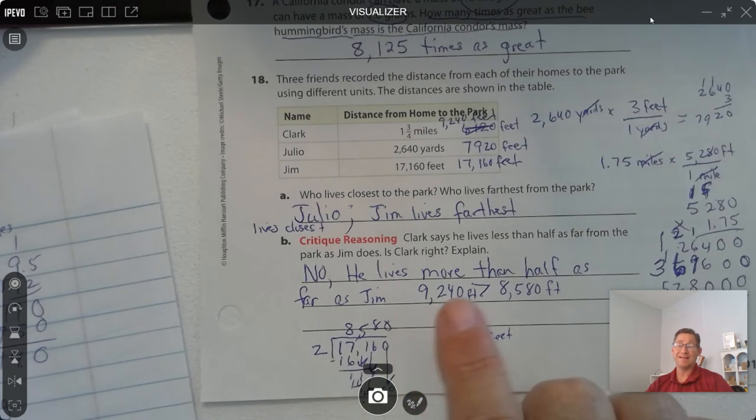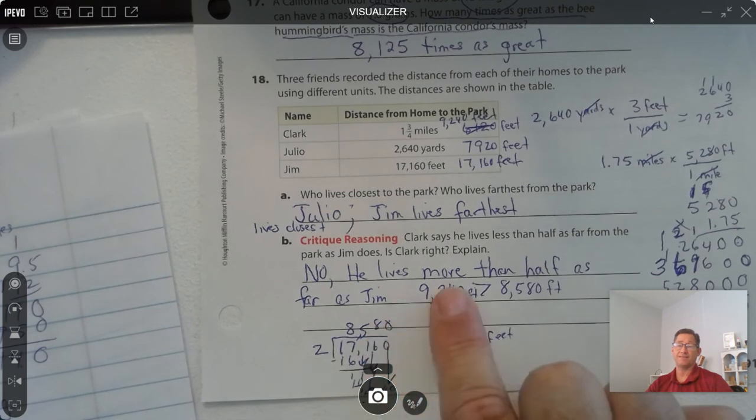So if he was less than half, he'd have to have a number smaller than that. And he doesn't. His number is 9,240.